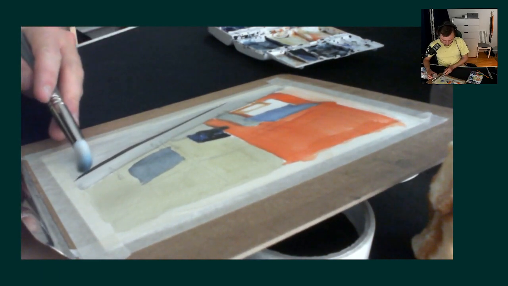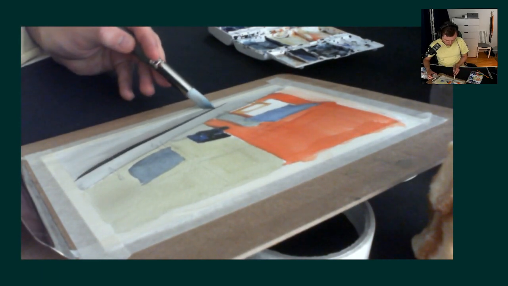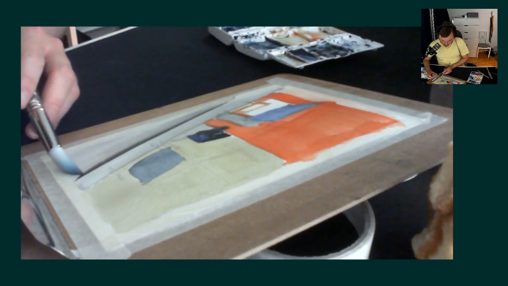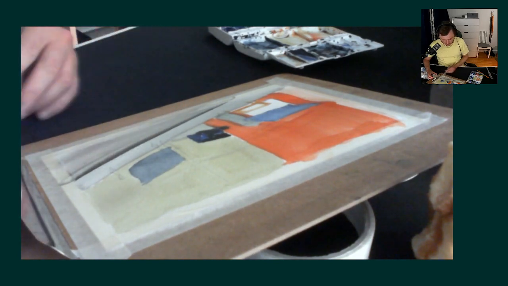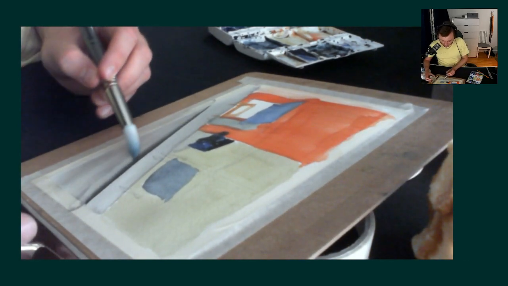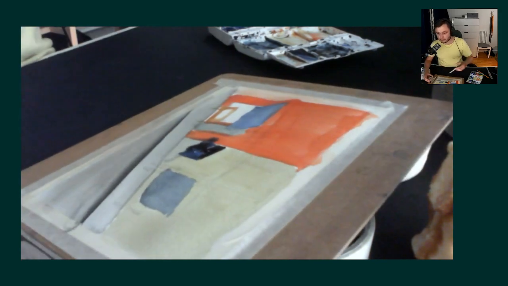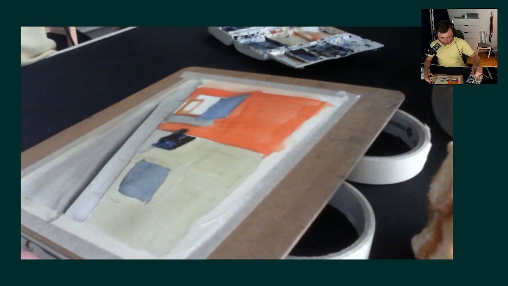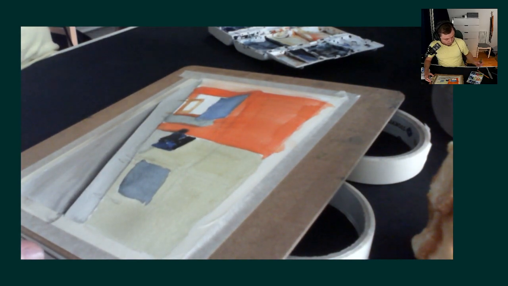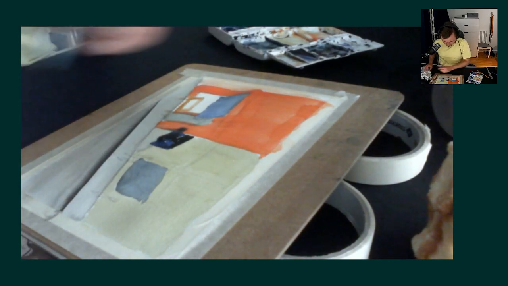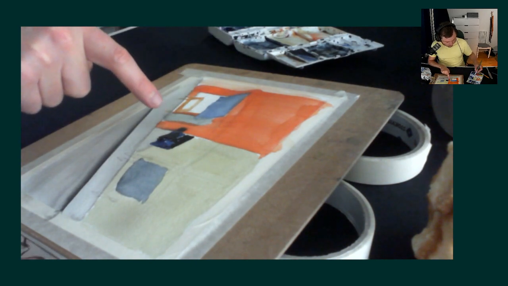Some technique. Wow. Wow. Wow. Look at that. What a move. So this is gonna have to become something, right?